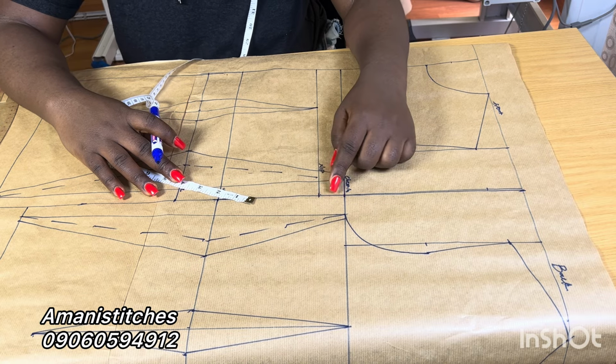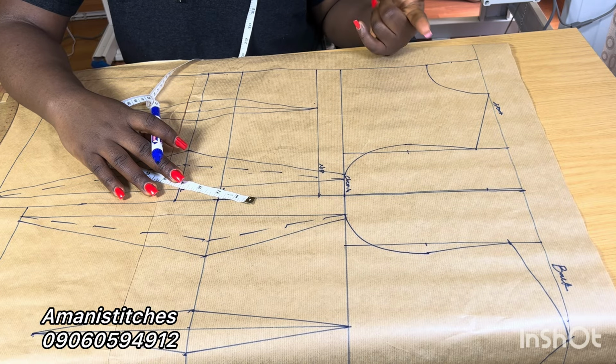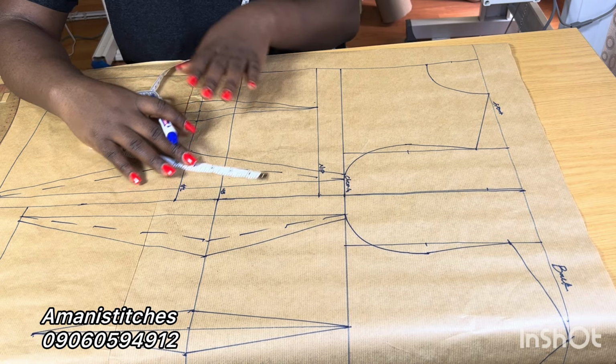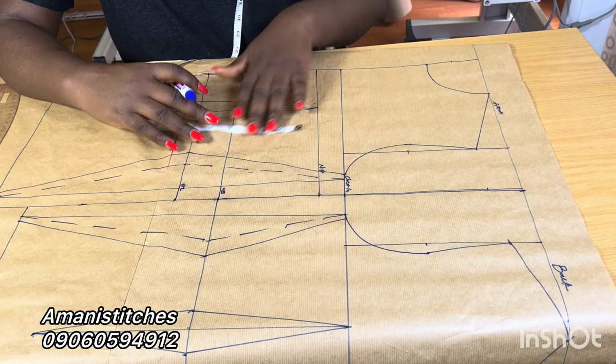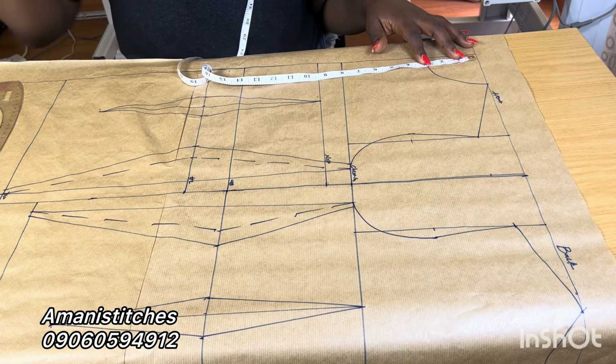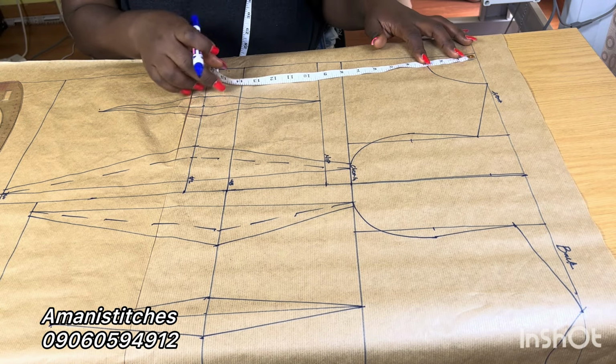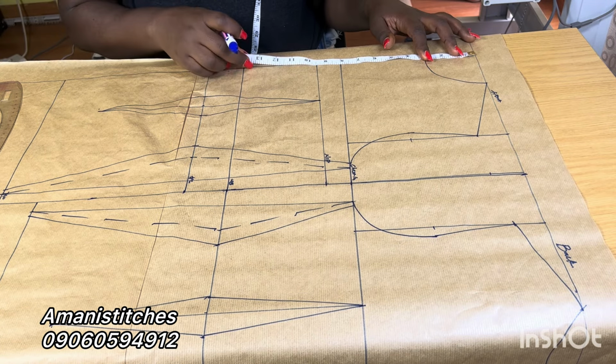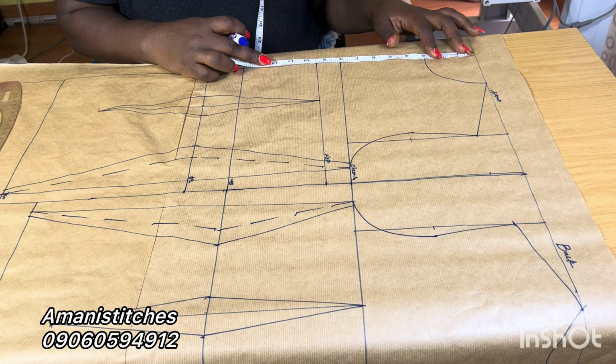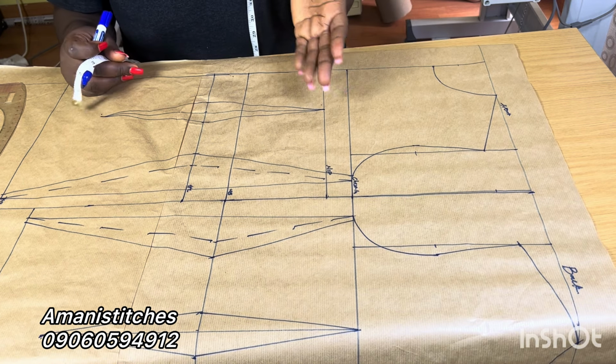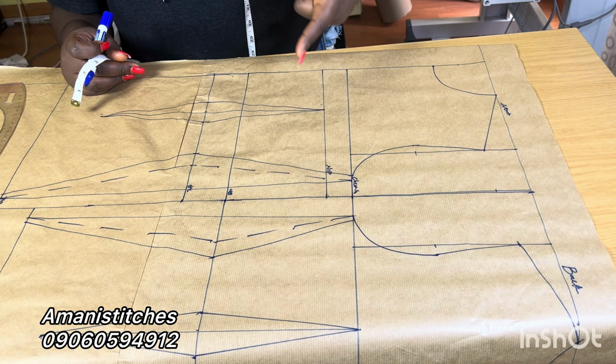These are nipple points. Usually I would not draw this nipple point, but for your better understanding, I just demarcated our nipple points. And how do we get our nipple points? From your measurements, whatever you measure from the person. So the nipple point for this individual is 9.5 inches, and that is where our front dart usually starts.